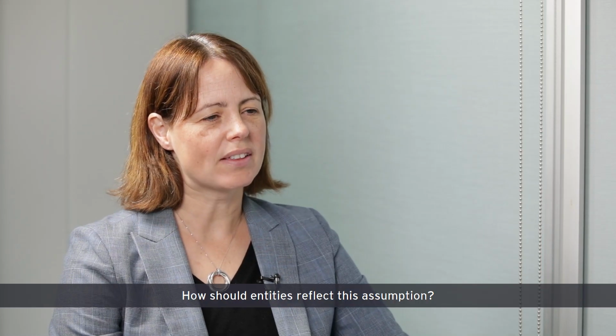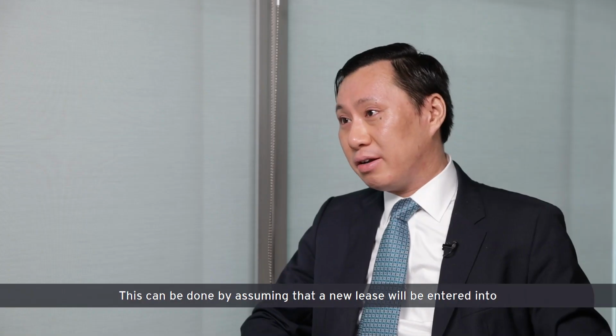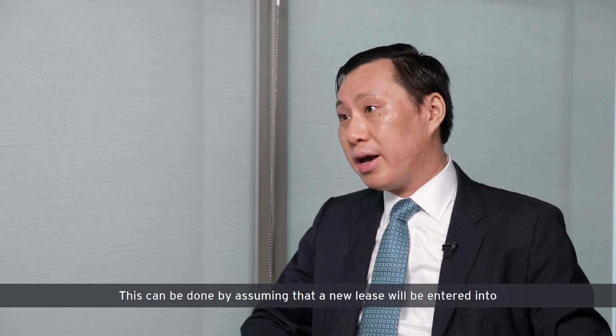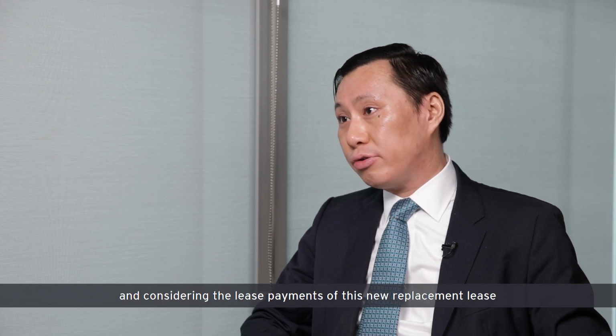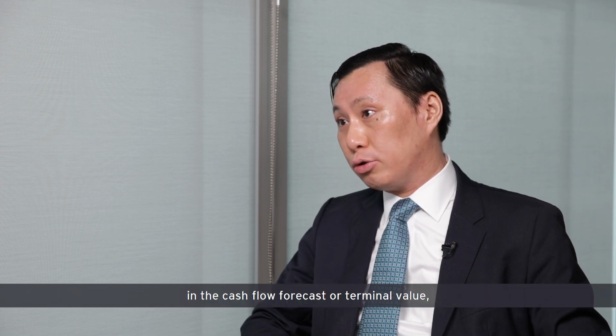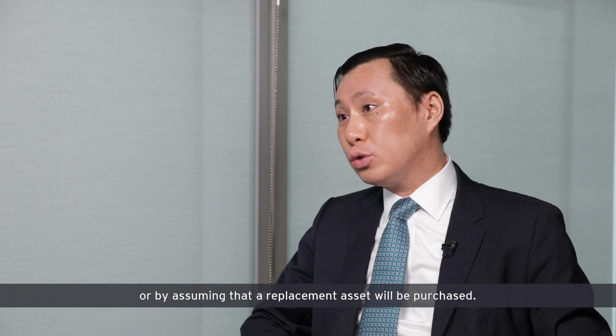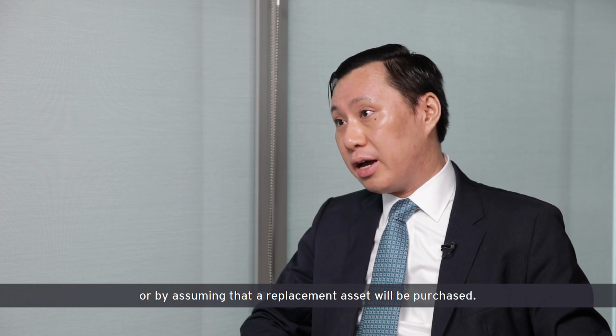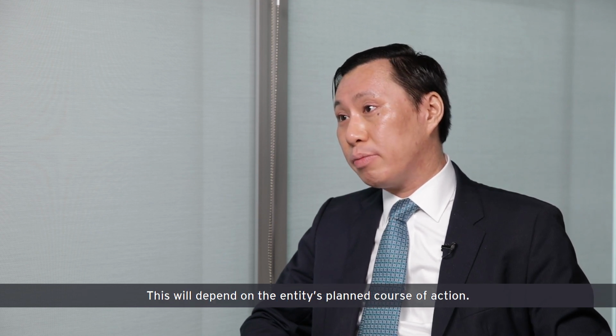How should entities reflect this assumption? This can be done by assuming that a new lease will be entered into and considering the lease payments of this new replacement lease in the cash flow forecast or the terminal value, or by assuming that a replacement asset will be purchased. This would depend on the entity's planned course of action.